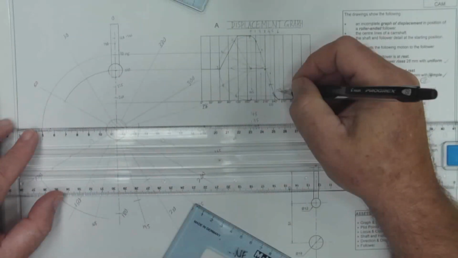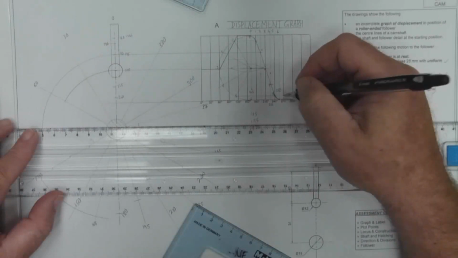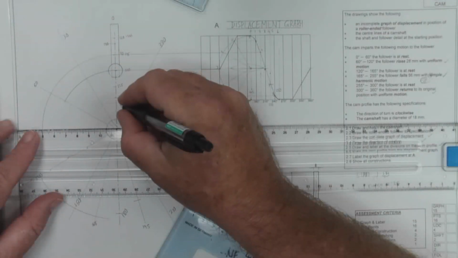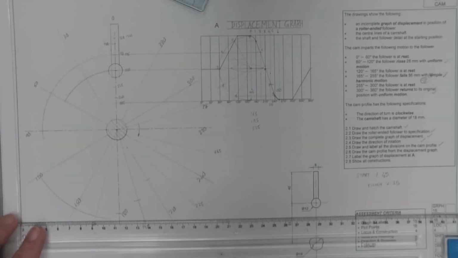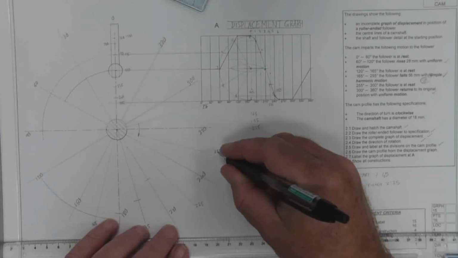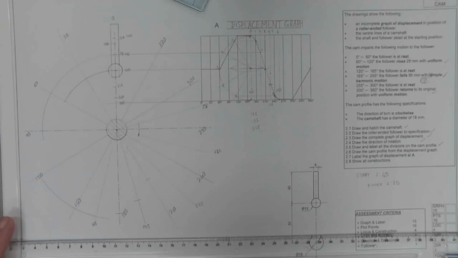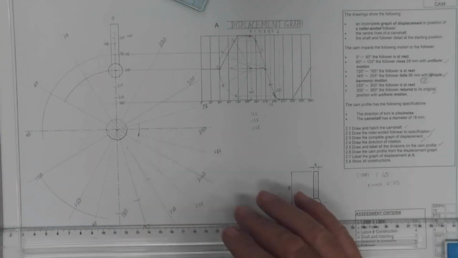The bottom of the graph here is at 255. Okay, so let's do that segment now.